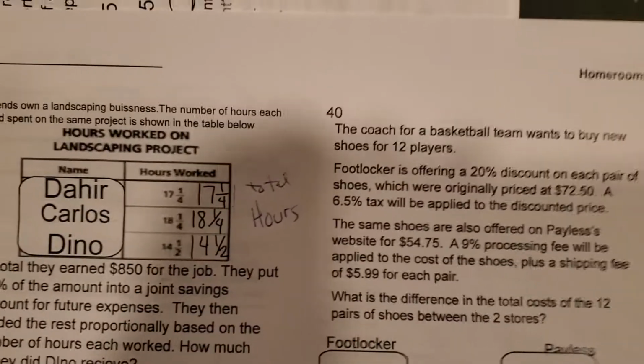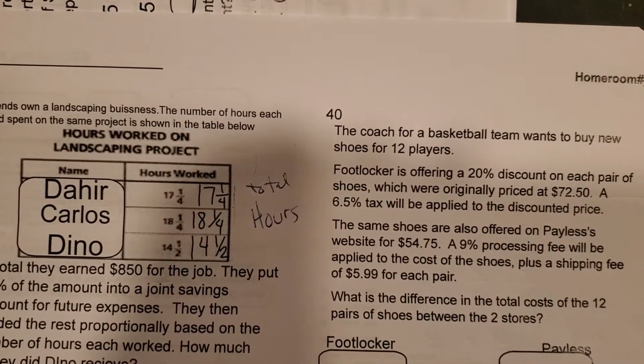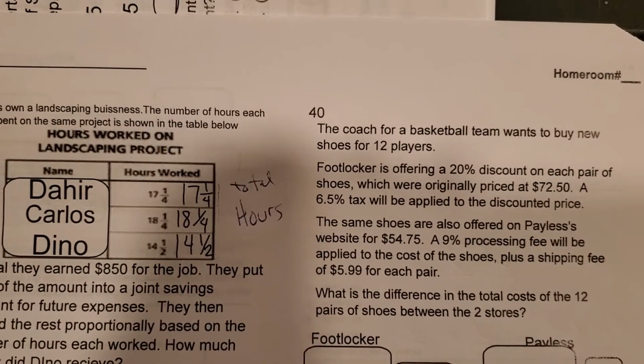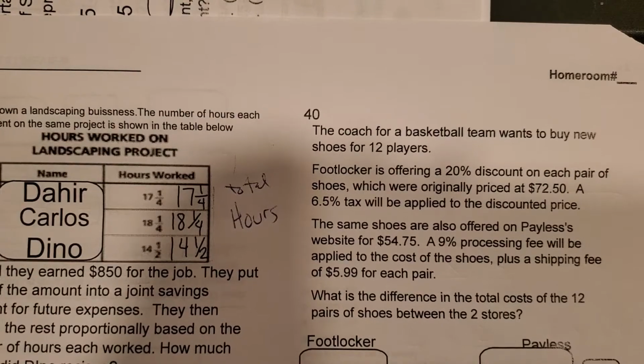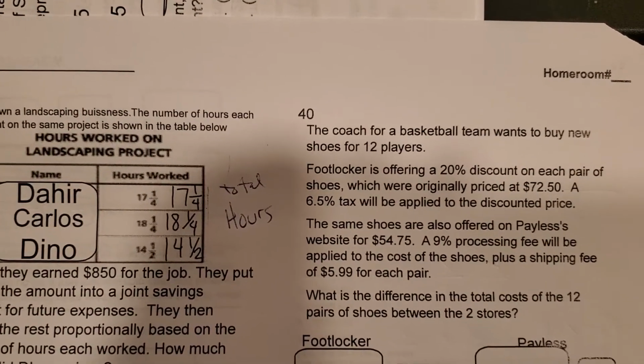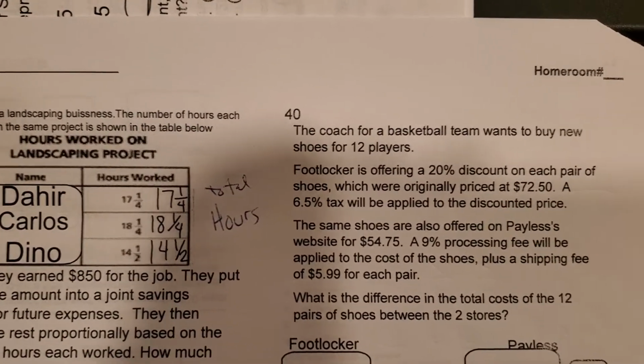The coach for a basketball team wants to buy new shoes for 12 players. Foot Locker is offering a 20% discount on each pair of shoes, which were originally priced at $72.50. A 6.5% tax will be applied to the discounted price.